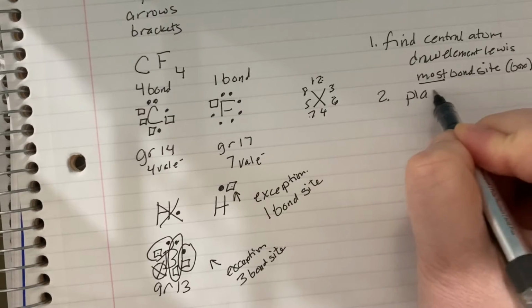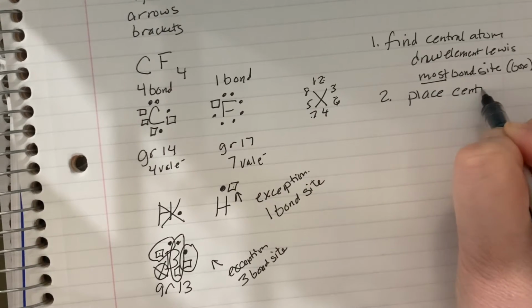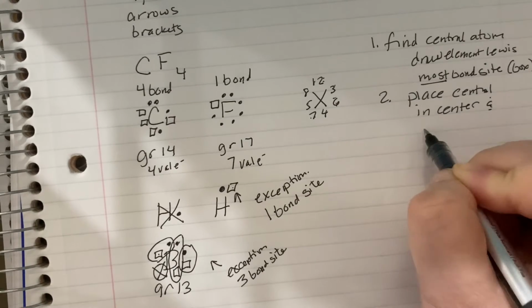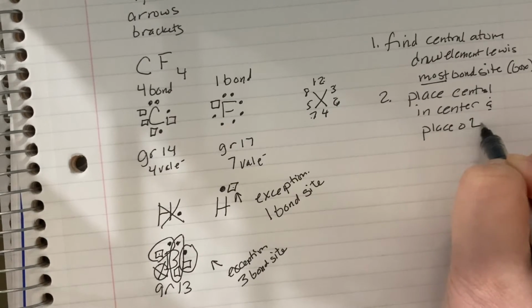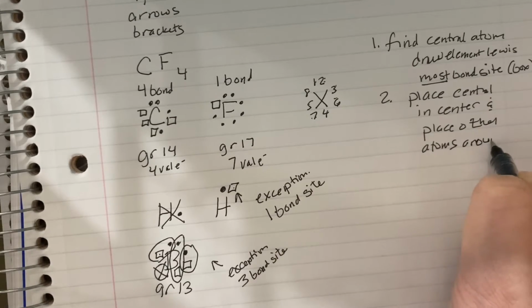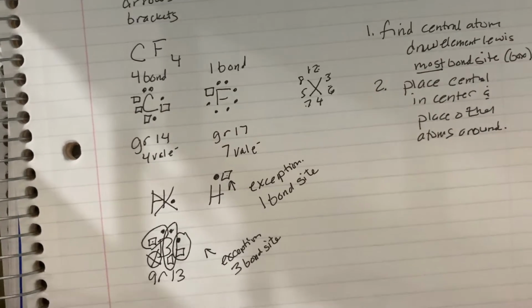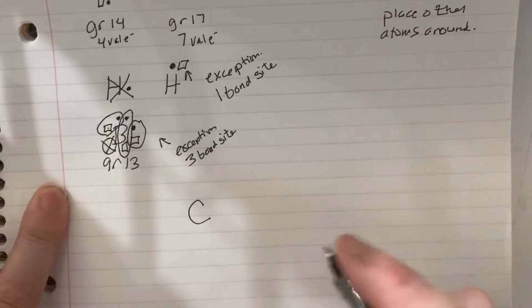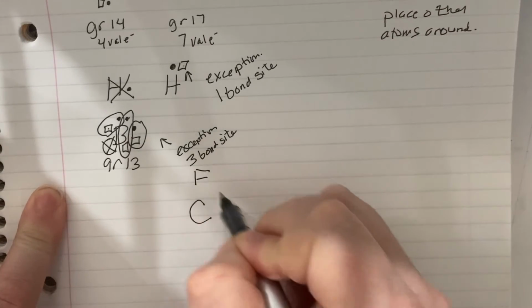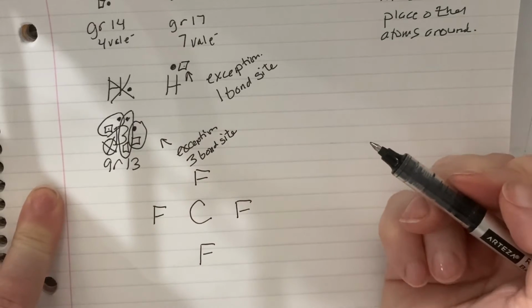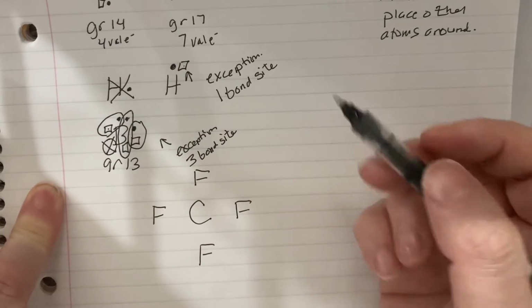Okay. Place the central atom in the center and place other atoms around. Right? So we have carbon in the center, and then fluorine, fluorine, fluorine, fluorine. We have 4 fluorines.